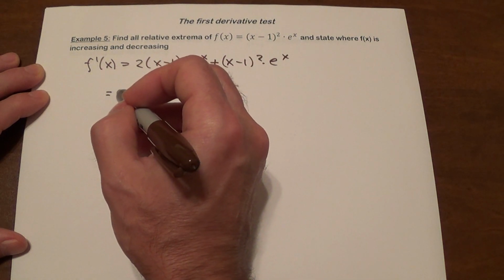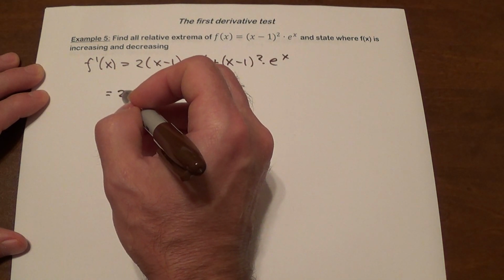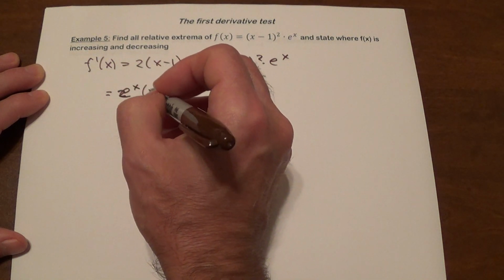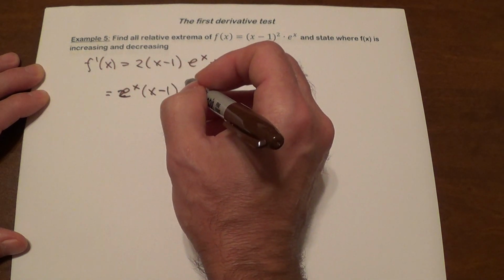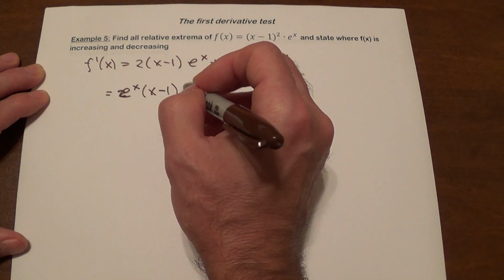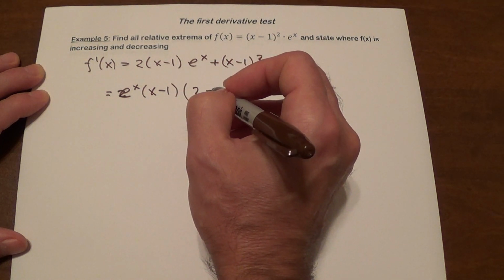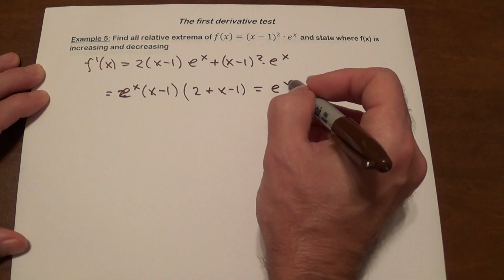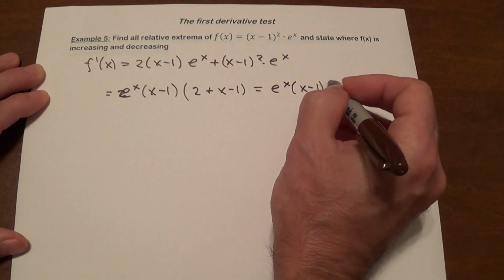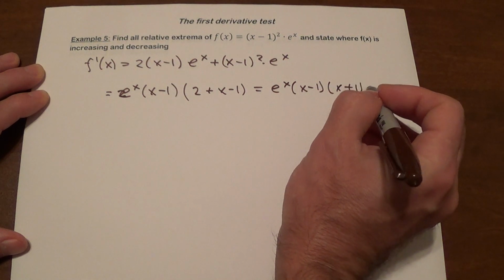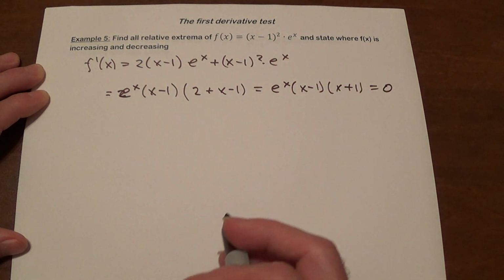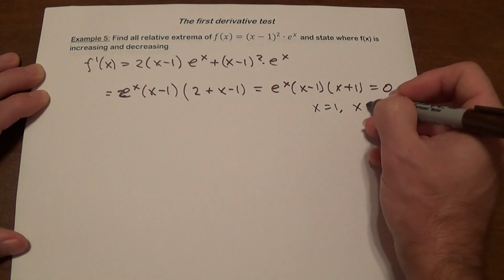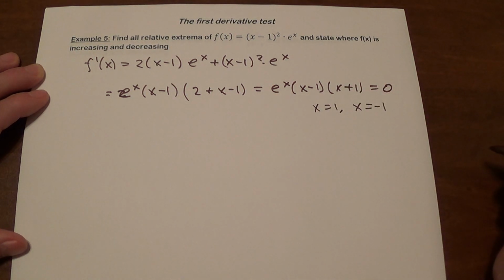So what can I do? I can factor out 2. No, I cannot factor out 2. I can factor out e to the x times x minus 1, and that's going to leave me with 2 plus x minus 1. So my derivative finally is going to be e to the x times x minus 1 times x plus 1, and we set it equal to 0. That's going to give me two values, x equals 1 and x equals negative 1, which are going to be our critical points.